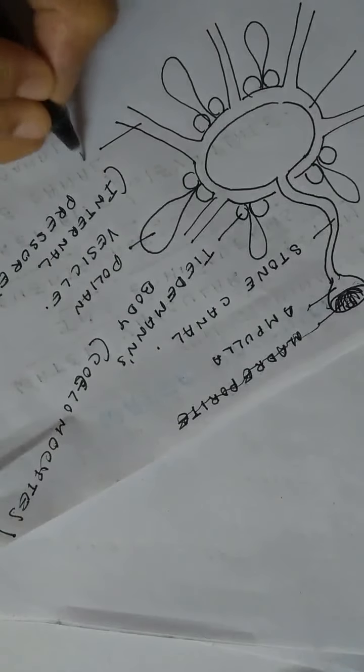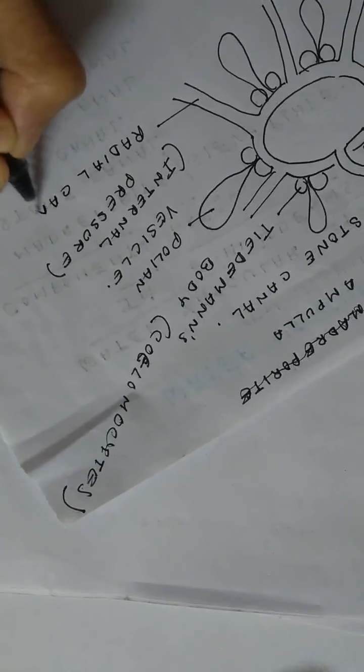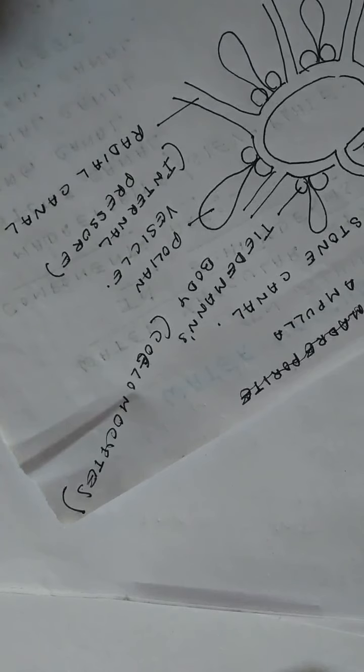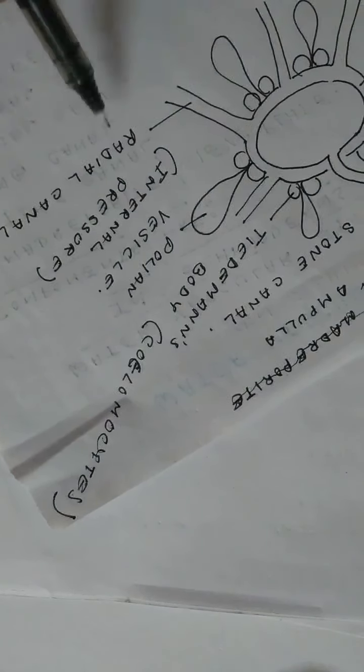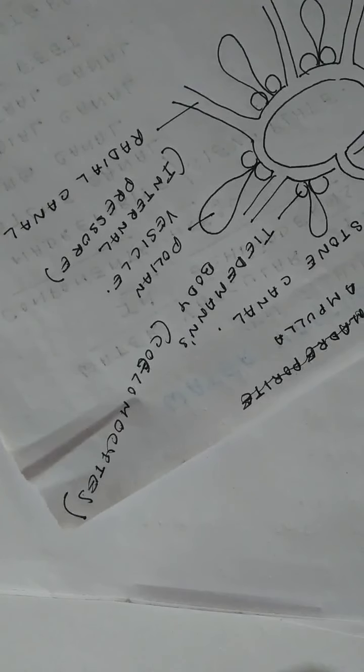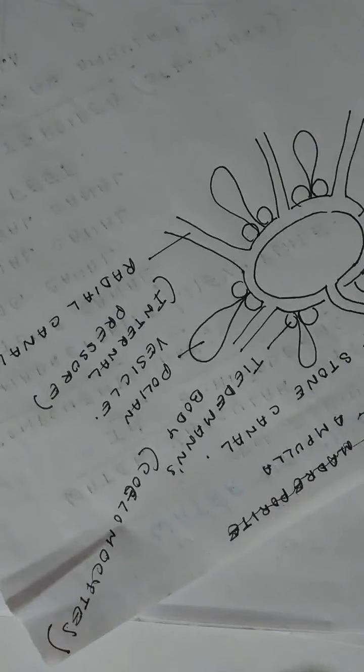These are the radial canals, one to each arm. As asteroids have 5 arms, there are 5 radial canals in the case of the sea star or the asteroids.